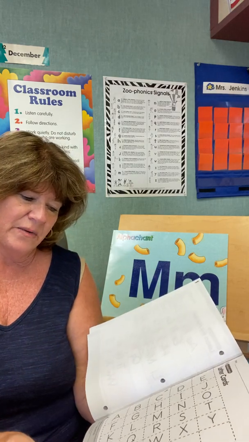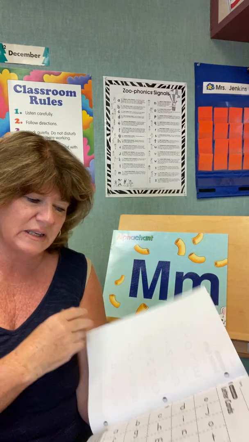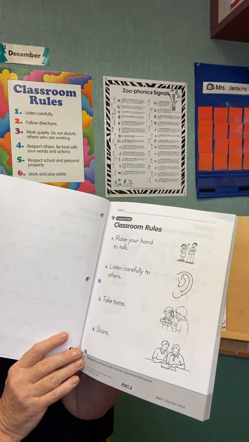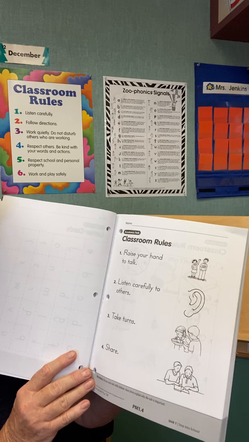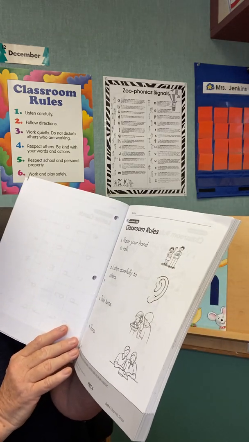Okay, so we did this one already, remember? That was the one that we cut apart. We did that last week, all right? Anyways, I told you you could cut apart those little letters, or you could use bingo daubers, or you could circle the letters in your name. Now this one here, this is a real good one. I'm not gonna assign this. You can do it if you want, because it says classroom rules. And they're awesome. Raise your hand to talk.